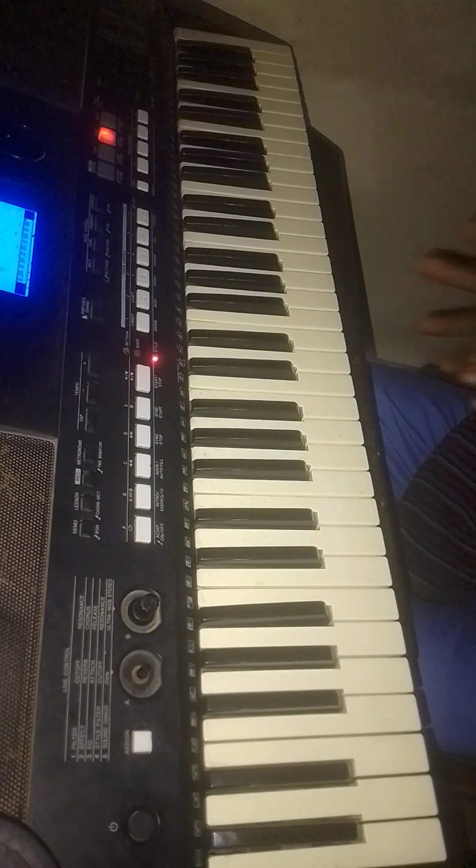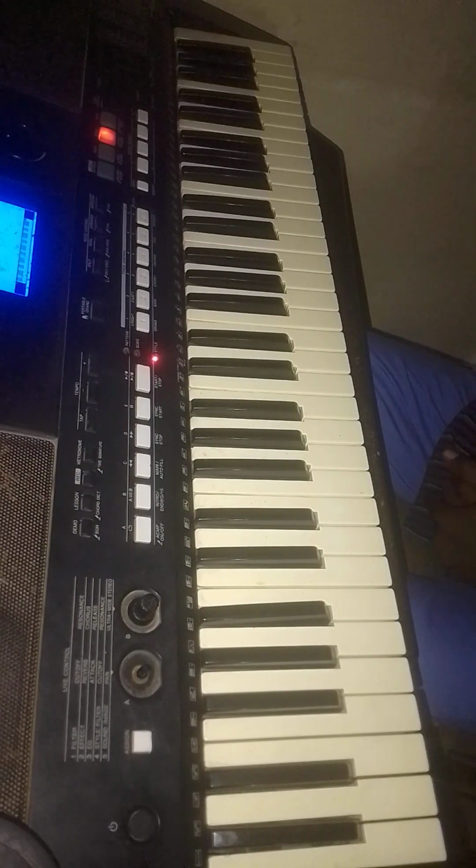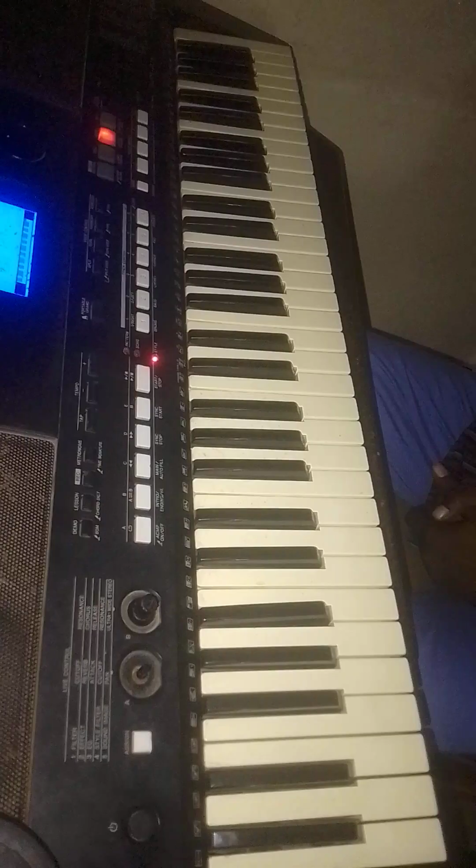Some keys are not working, but we're going to manage this keyboard. So, what is music? Music is a combination of sounds in such a way that is organized and pleasing to the ears. Now, there are several definitions for music, but I prefer to give you something so simple you can remember it without having to refer to your books. So, music is a combination of sounds that is pleasant to the ears.